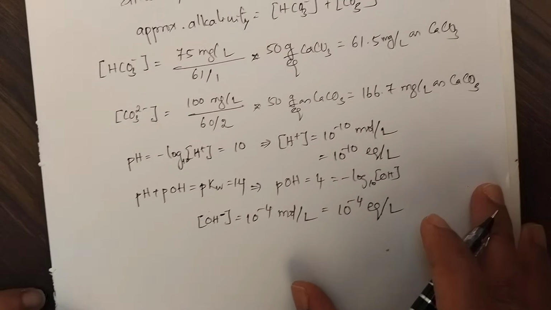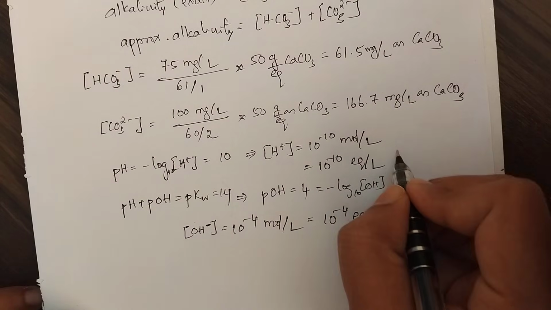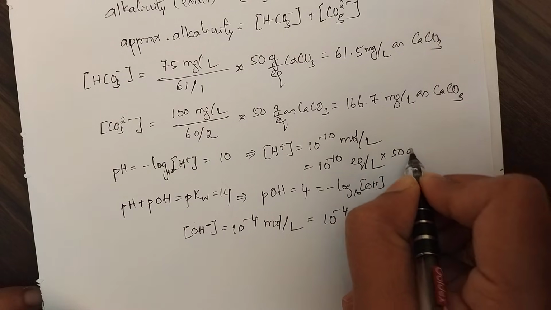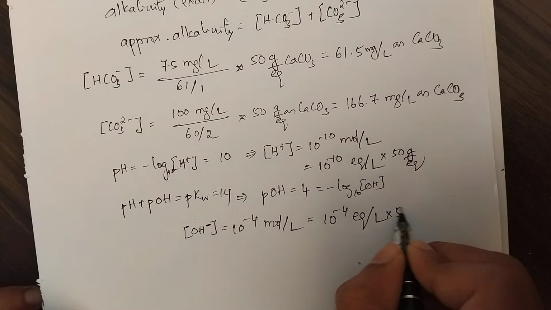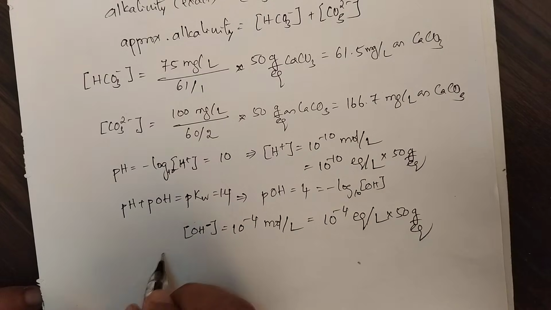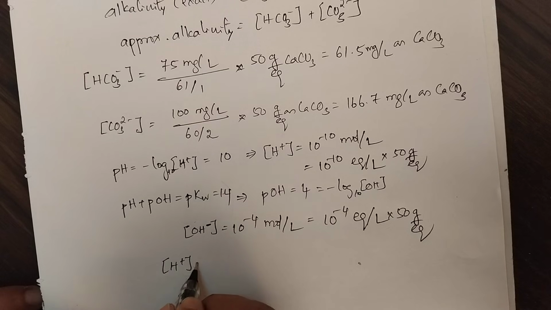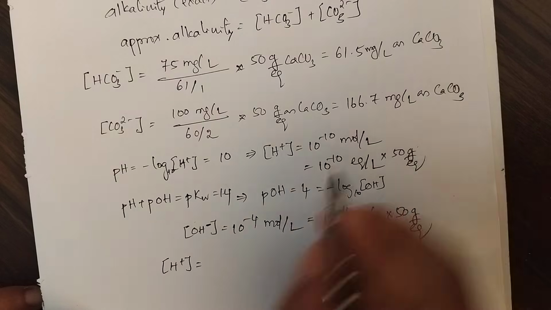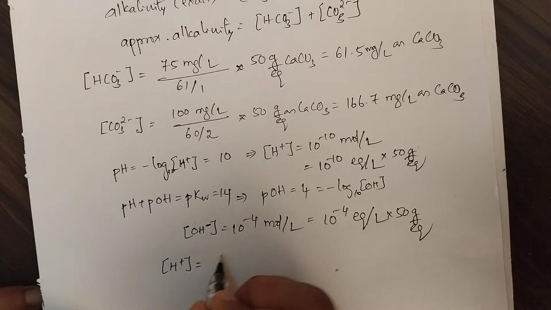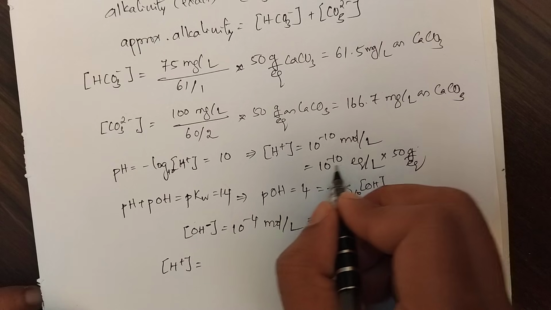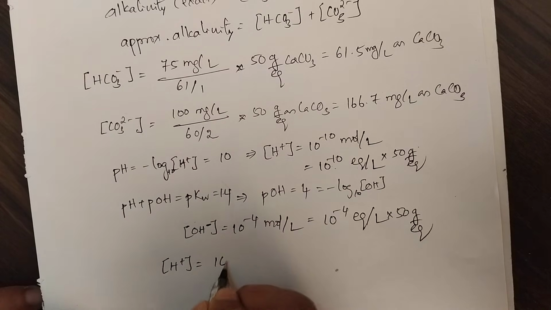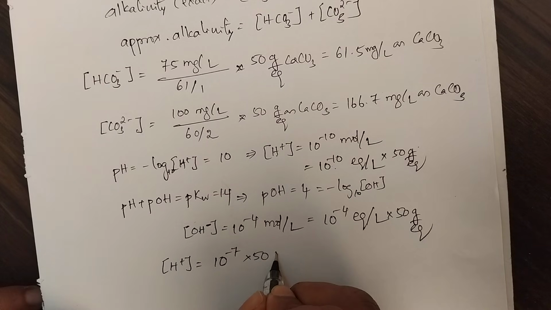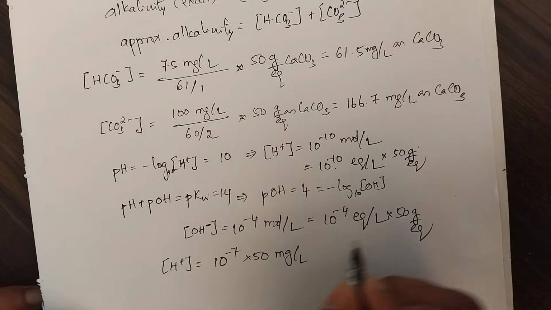Just convert this equivalent into equivalent weight. So this would be into 50 gram per equivalent. So concentration of H plus is equal to 10 power minus 10. If you write it in milligram per liter, then just divide by 10 power minus 3, into 50 milligram per liter.